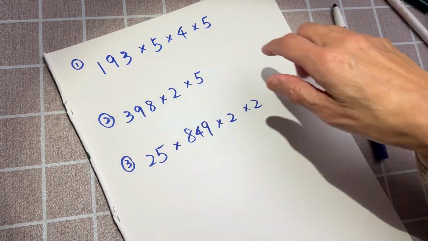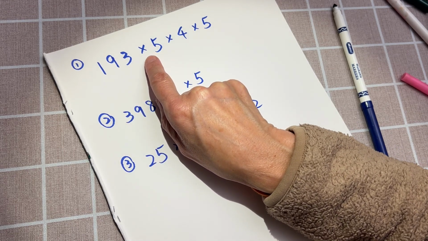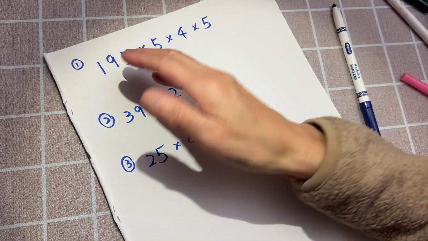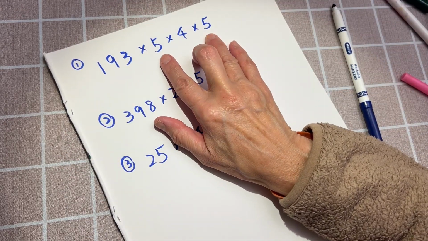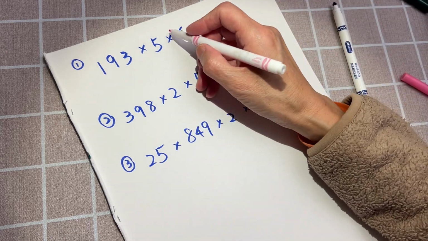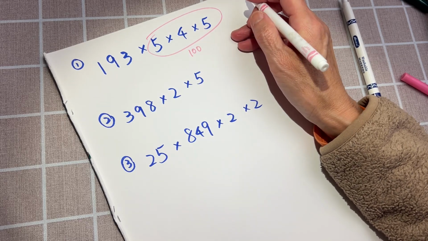So when we see it, 193 times 5, that's a big number. You may be able to do it. Good for you. But let's take a look. 25 times 4, that is 100, right? So we can first take care of this, it becomes 100.